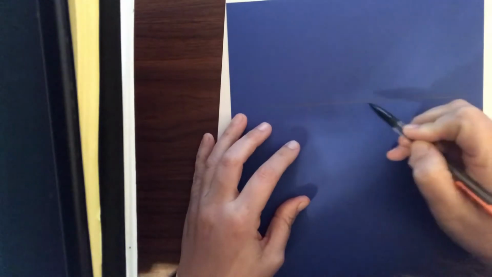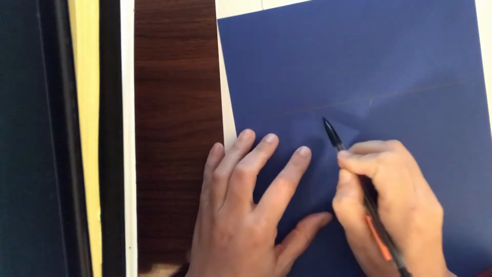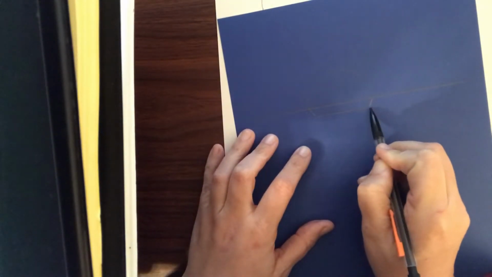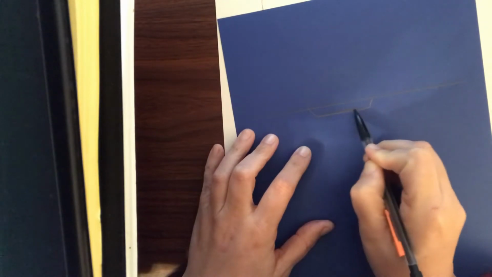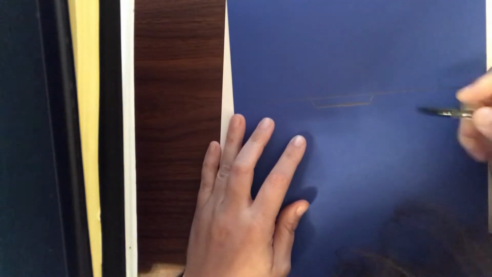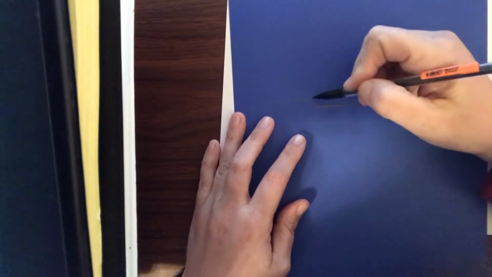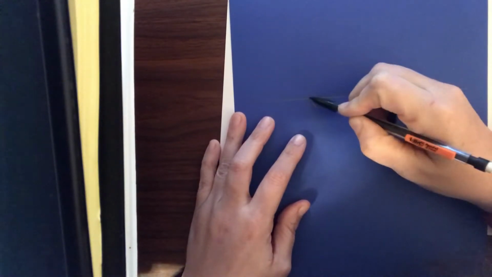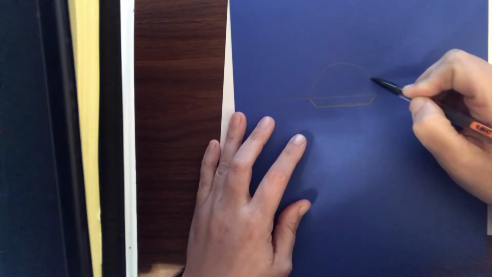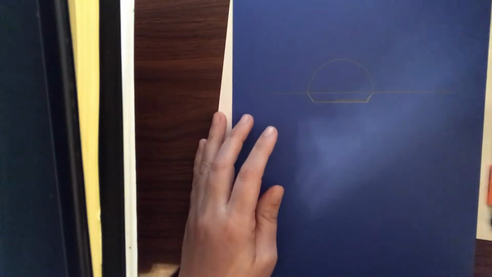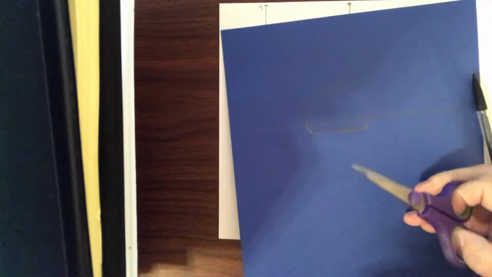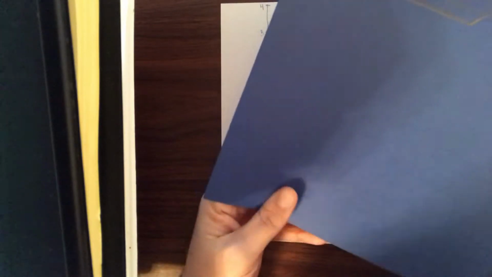So we also said we're going to draw in this little flap to help us connect it. So we kind of angle it in a little bit. And I'm sorry my paper is so dark. I didn't think about the paper being dark and that having an effect on it. So we've got our semicircle, and we also have this little flap to help us connect it to our cardstock.